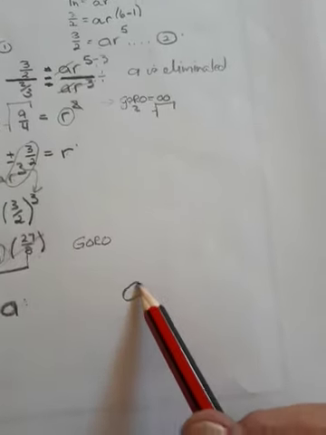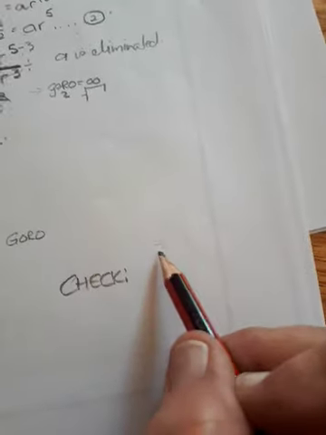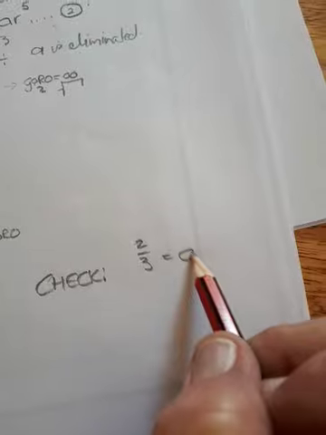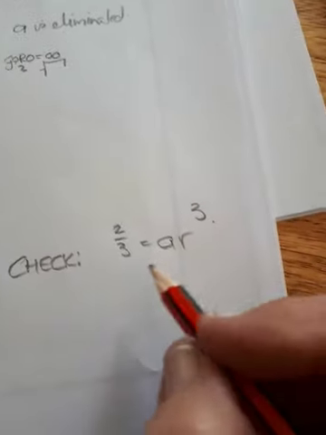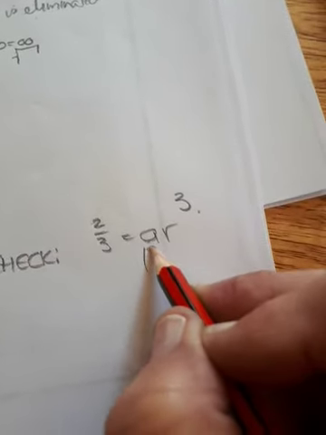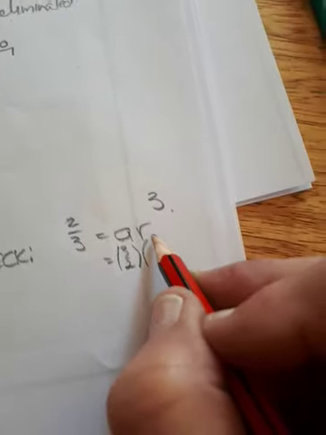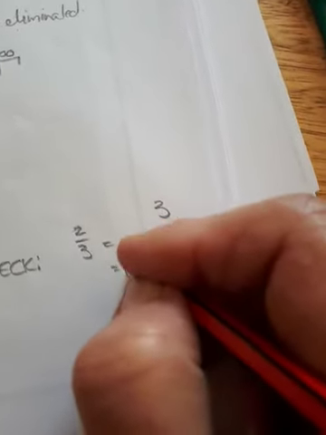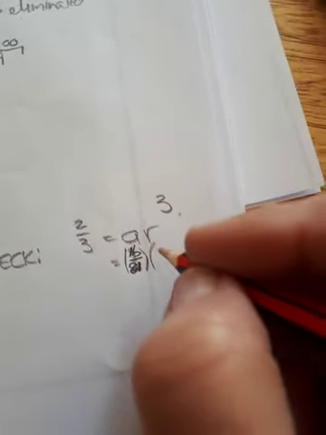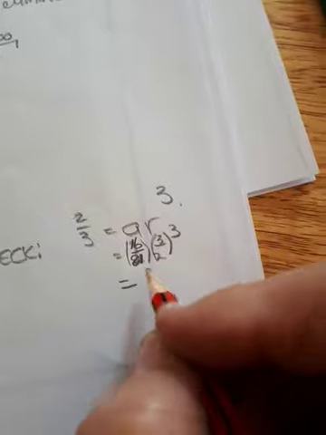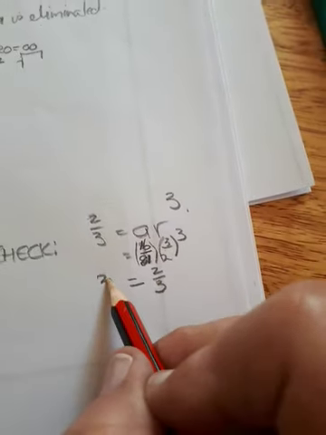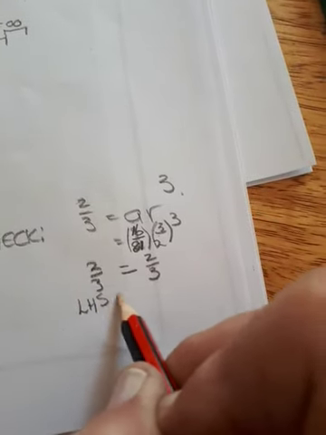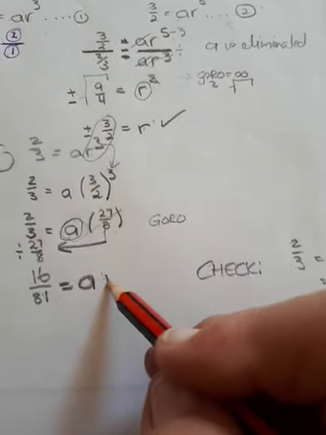Remember, you can always do your check, right? You take the original equation, take the first one or the second one, it doesn't matter, ar to the power of 3, then you substitute the value of a, which is 16/81. You then substitute the value of r, which is 3 halves to the power of 3. Put that into your calculator, and that will give you an answer of 2/3. So the left-hand side equals the right-hand side. And with that, we know that my answer to r and my answer to a is correct.